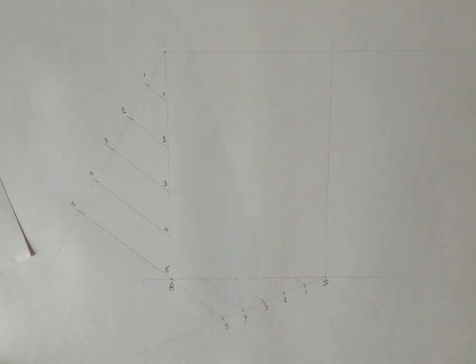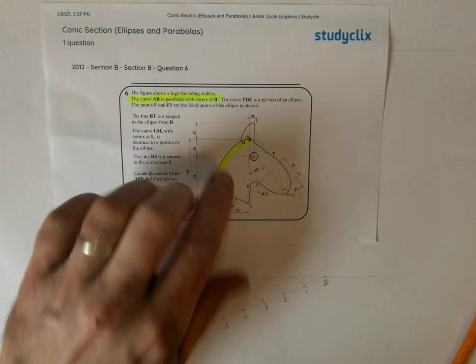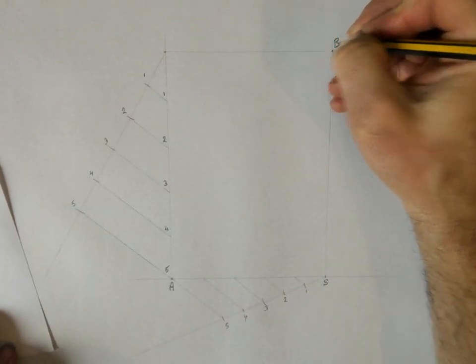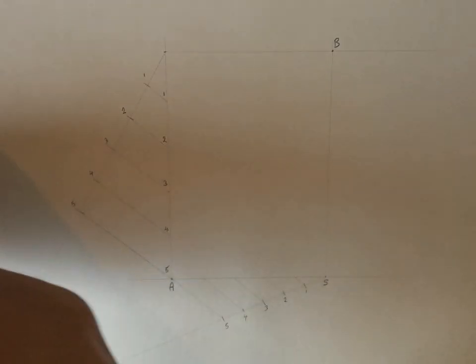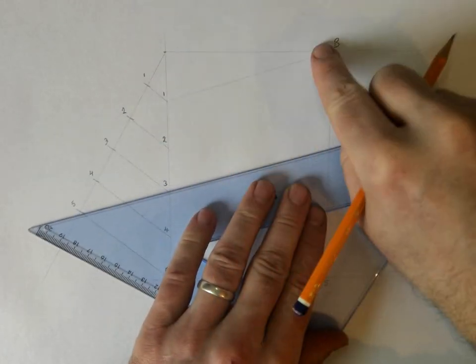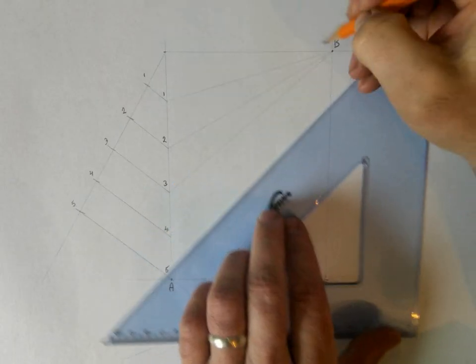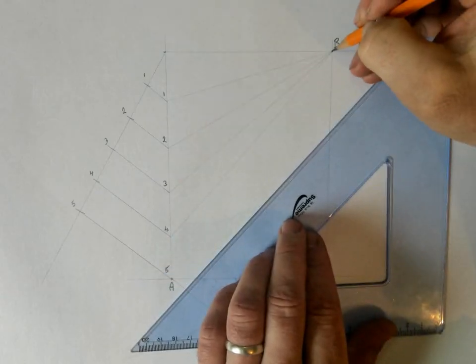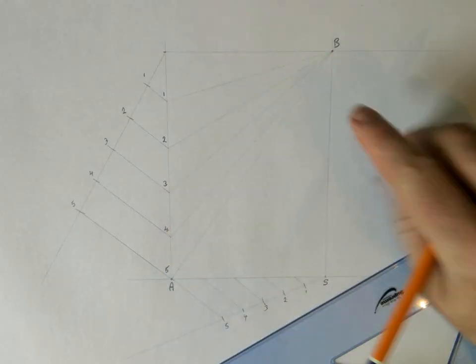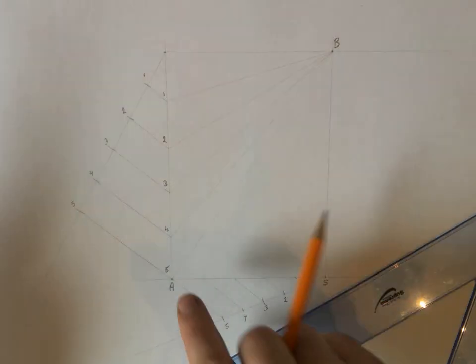Going back to our question, what I need to do now, I need to draw a series of lines from where I divided up this side of the rectangle that go back to our vertex here, which is labelled as point B in the question. So B is our vertex. So again, construction lines. So from my point 1 to point B, to point 2, 3, 4 and 5. Even though this last line is not necessary, because the point A, or point 5, is already a point on the parabola. So this is a point on the parabola here. Now we already have that when we draw the rectangle.